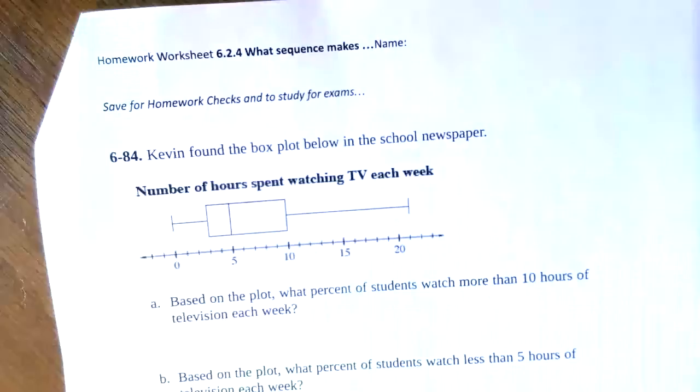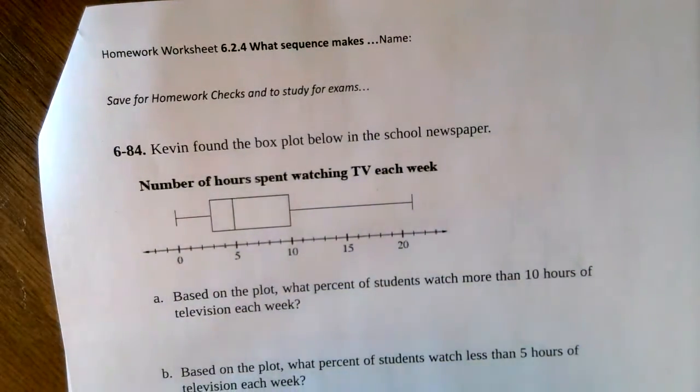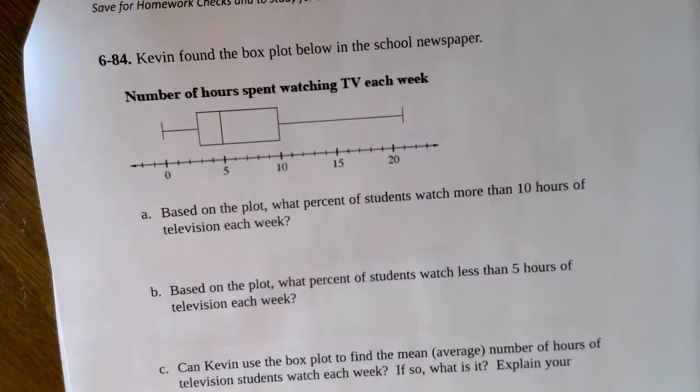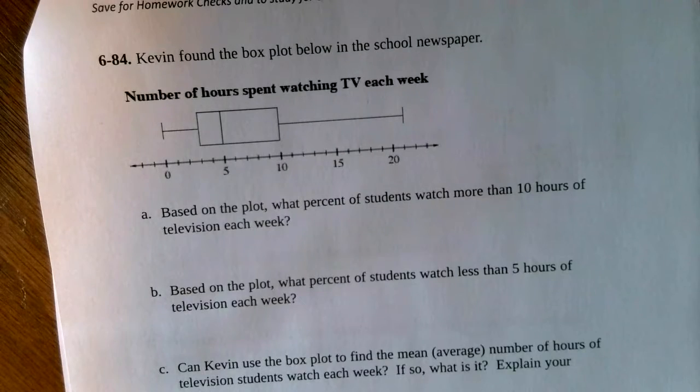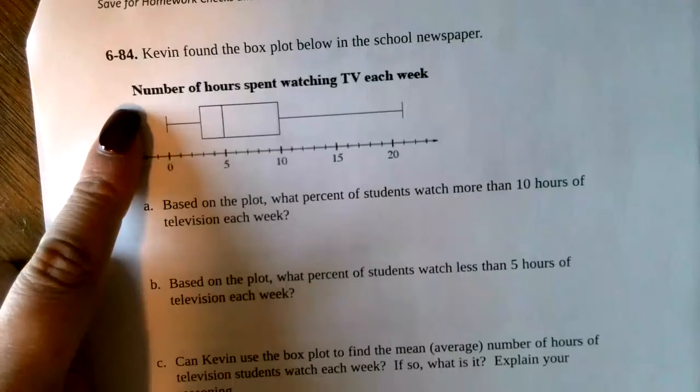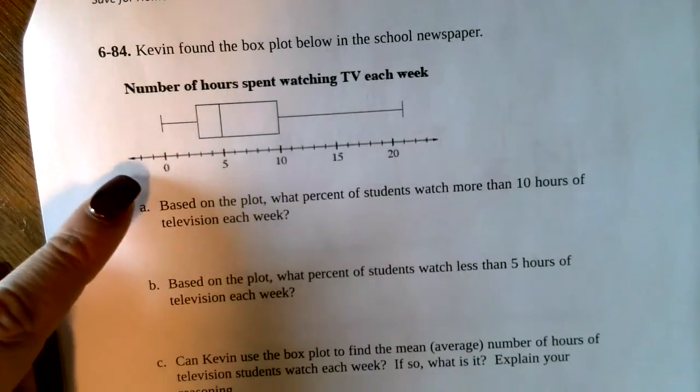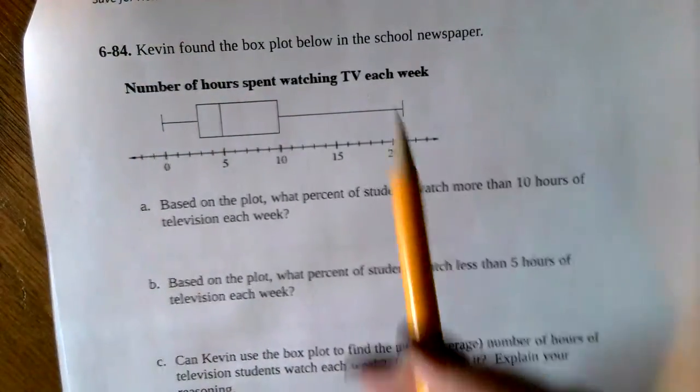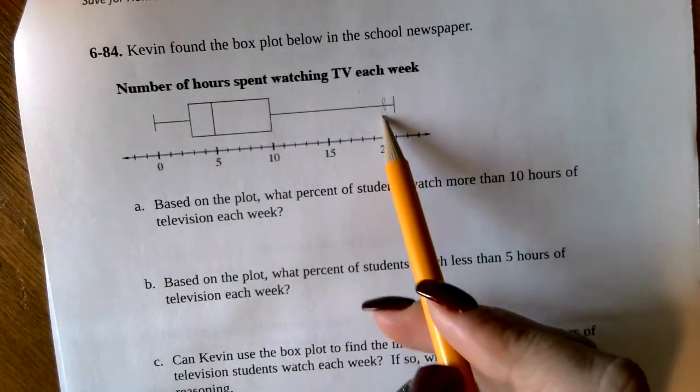All right, one more page. No, we're almost there. Okay, a little bit of review from, actually, this is more like 7th grade material. So with our box and whisker plots. So Kevin found the box plot below in the school newspaper. So we have hours spent watching TV each week. And you can kind of see this box plot. This line should really be like right here. It should match up with the 20.